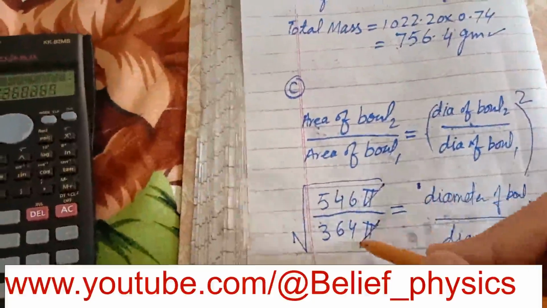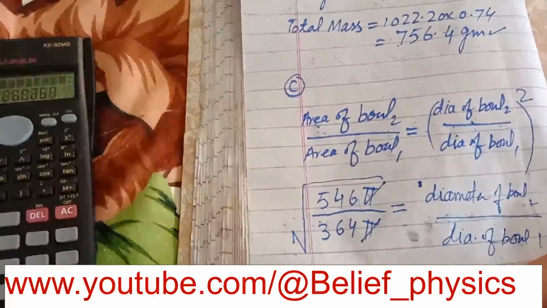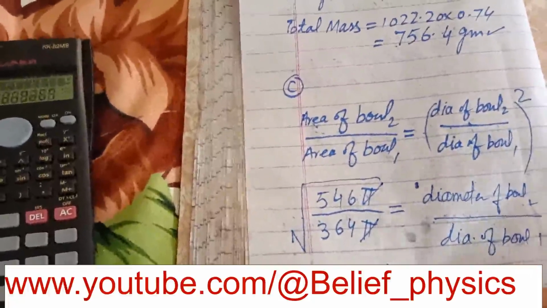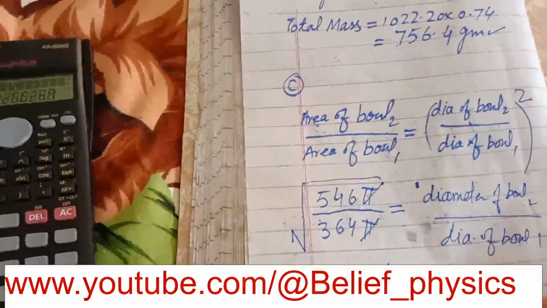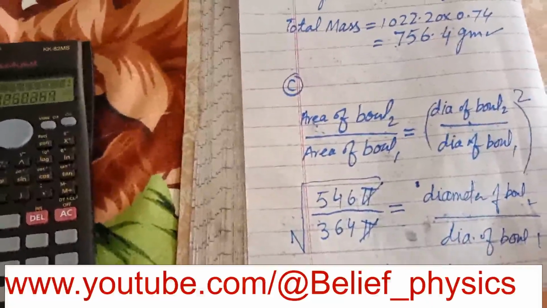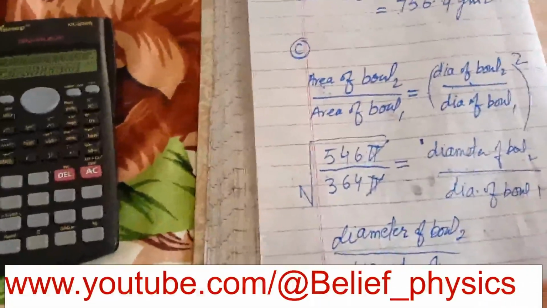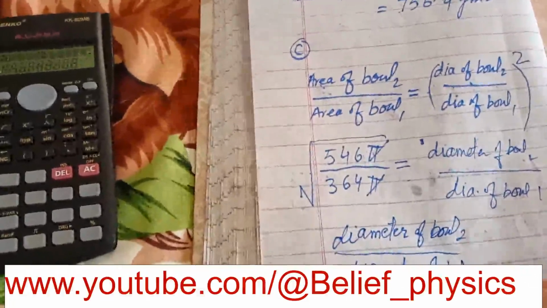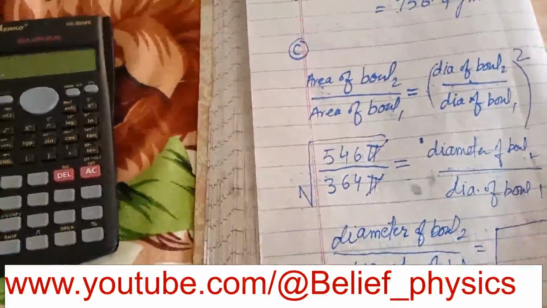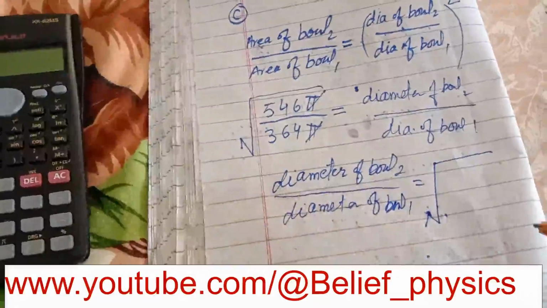Pi is cancelled with pi, so we get the diameter of bowl 2 over the diameter of bowl 1 equal to the square root of 546 over 364.